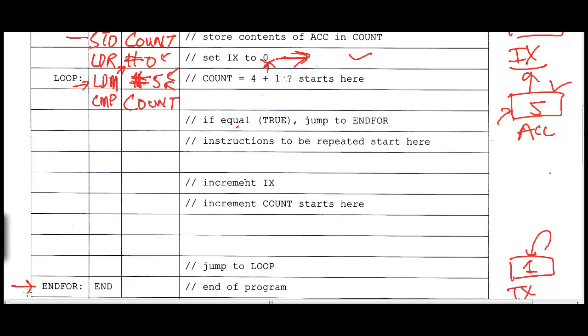So to do that, we are going to check. So we are going to say jump if the value of count equals 5, if this comparison is true, right? That is the comparison we are doing. So if the result is equal, if count is equal to 5, jump if equals to end for, so that is where we are going to jump, right? To this label, right? And this is going to end our program, right?